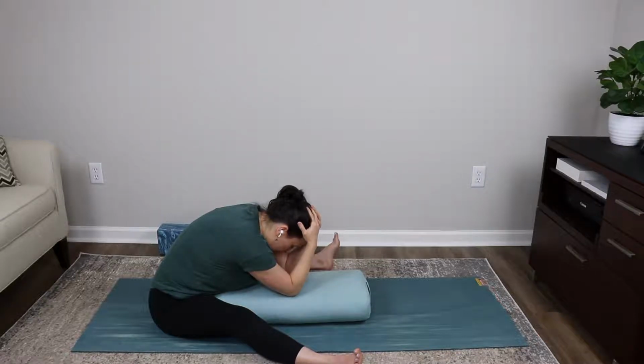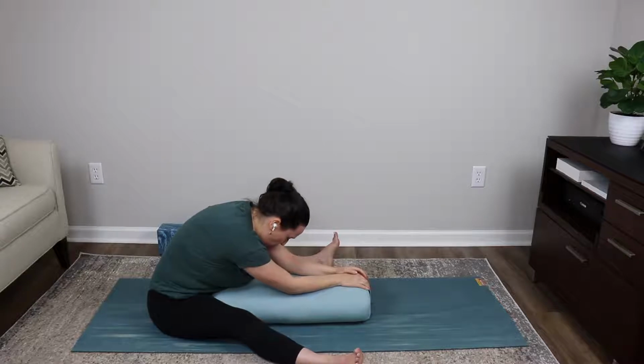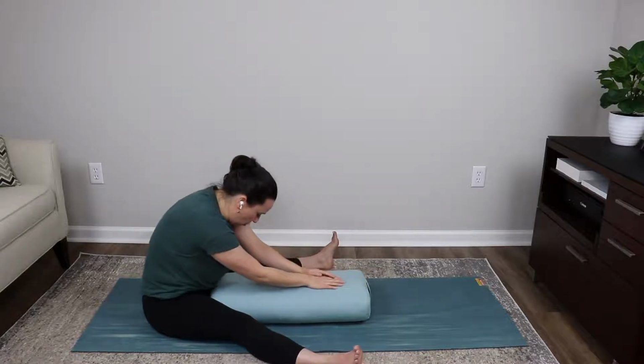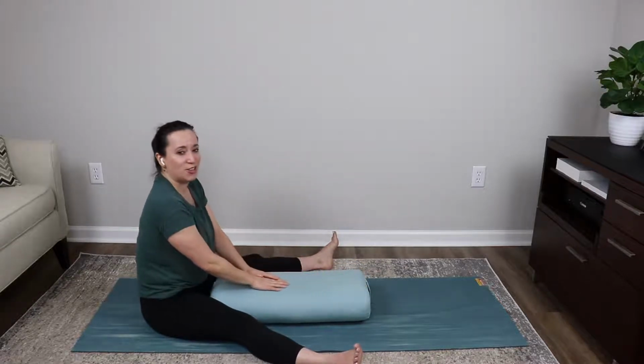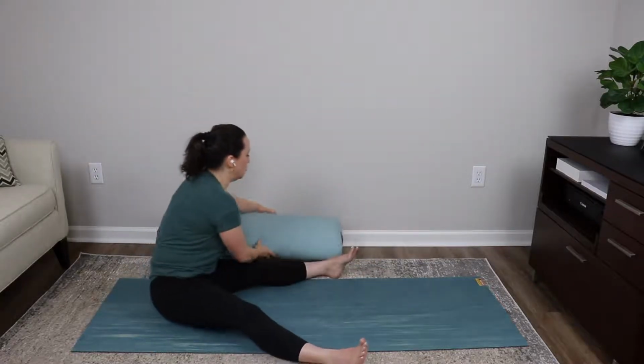And exhale and relaxing. And dropping the hands back down on the bolster. Start at your tailbone. Use your abdominals and slowly curl your spine back up until you're in the upright position. You've got it. Now, move your bolster gently out to the side.